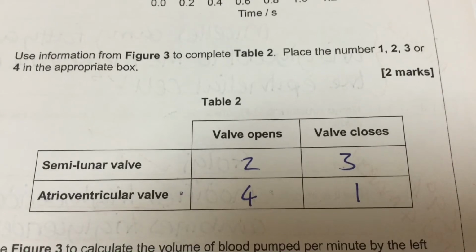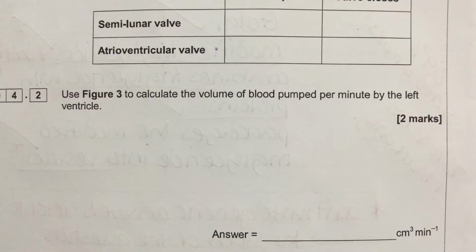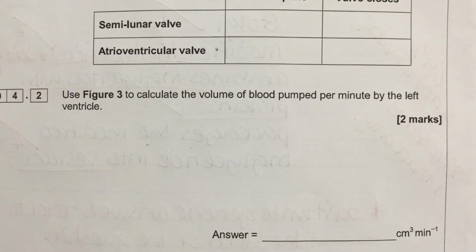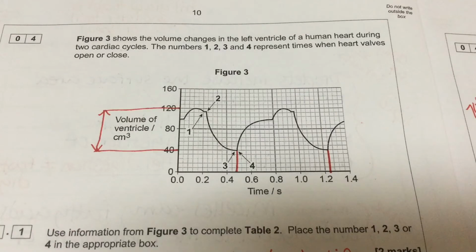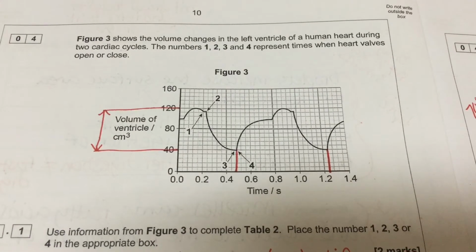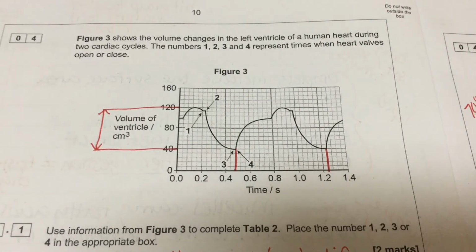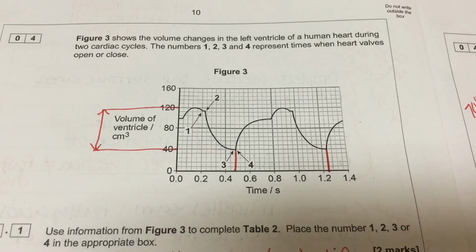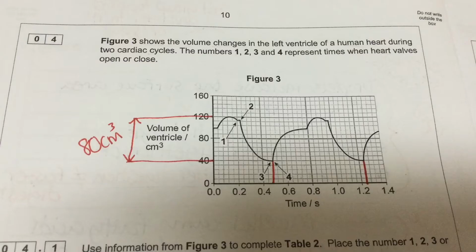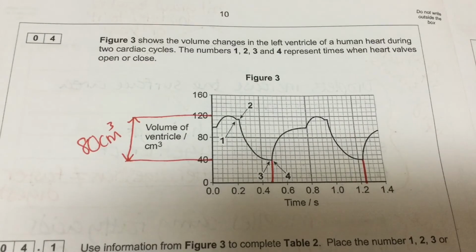The next part of the question asks us to use figure 3 to calculate the volume of blood pumped per minute by the left ventricle. So we're going to go to the graph. We're going to find out what was the top volume and what was the bottom volume to work out the volume of blood that leaves the ventricle each time. And we can see from the graph that 120 minus 40 is 80 cubic centimetres.